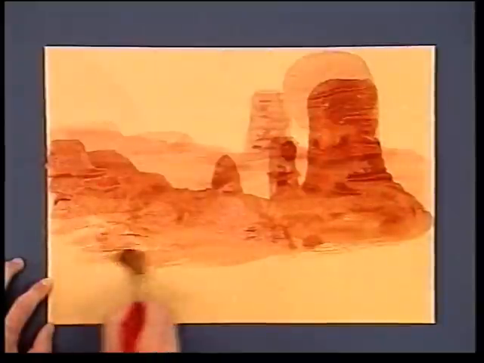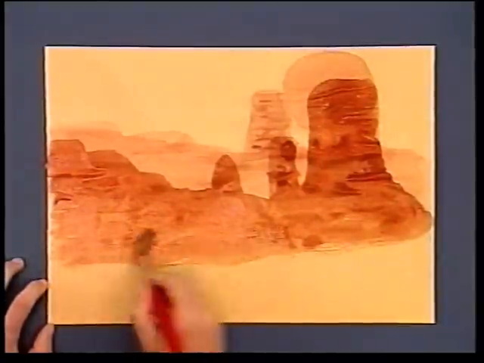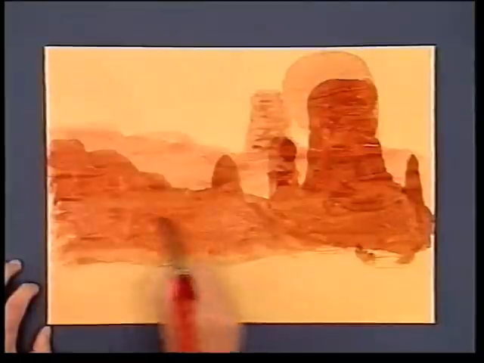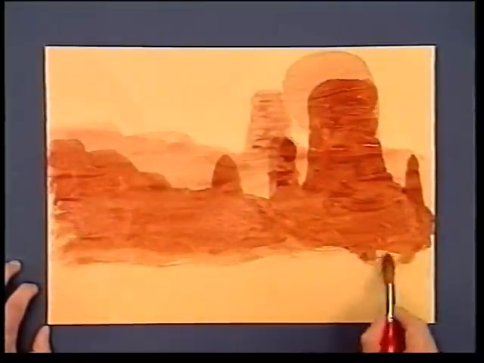Guess what it is yet. And when you've done that, again, wait for it to dry.